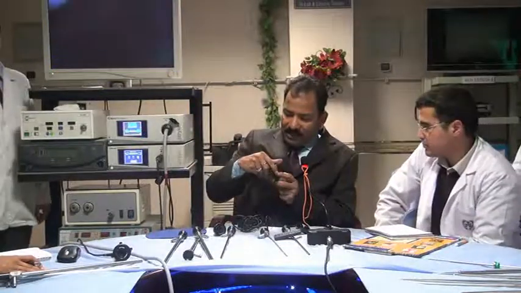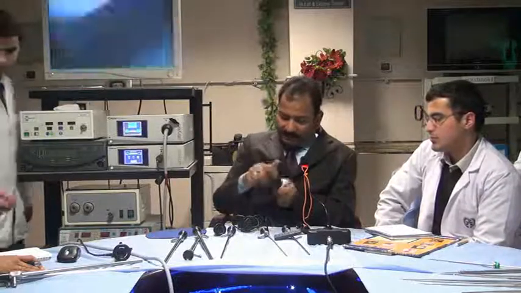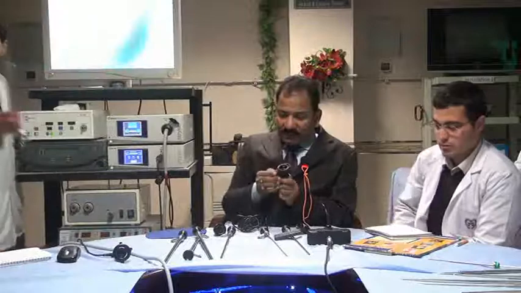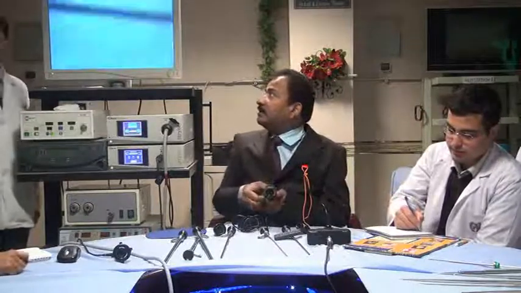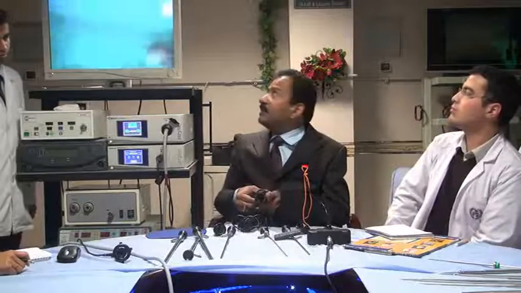Now this is the coupler. Once you attach the coupler here, and after attaching it, you can focus it and then you can see.